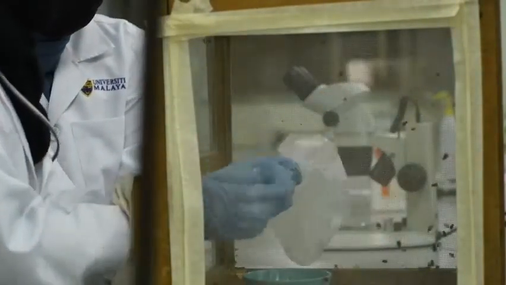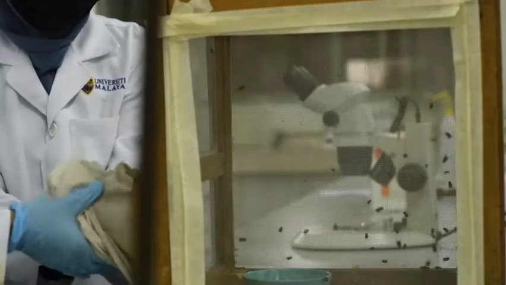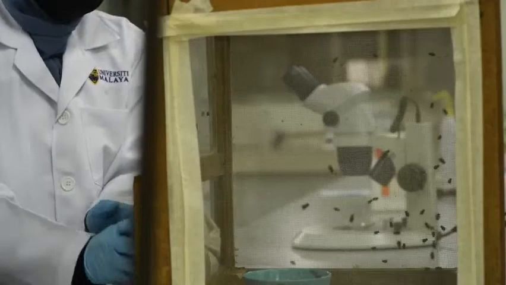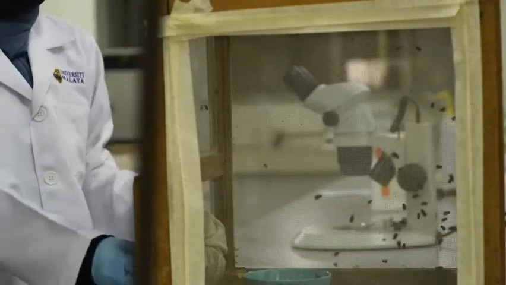After we capture all the blowflies, we need to anesthetize them by freezing at 0 degrees Celsius for 3 to 5 minutes.